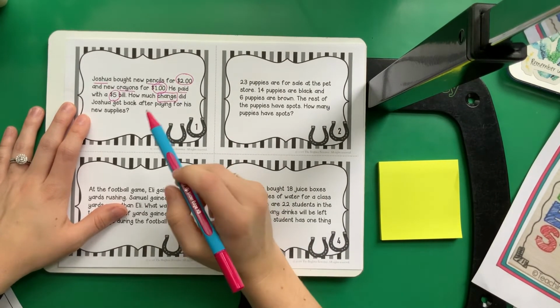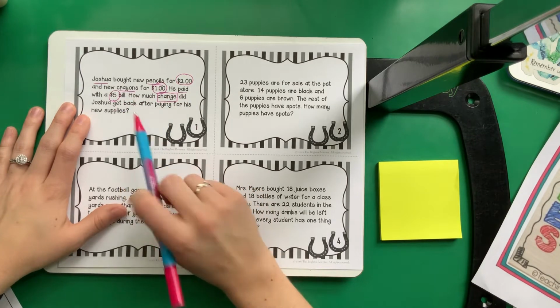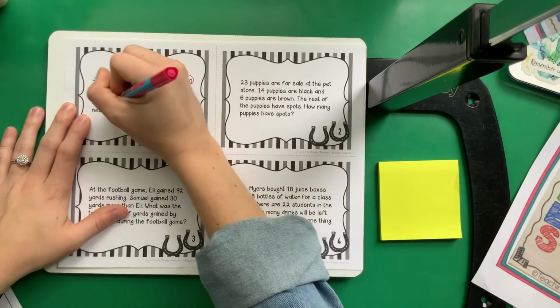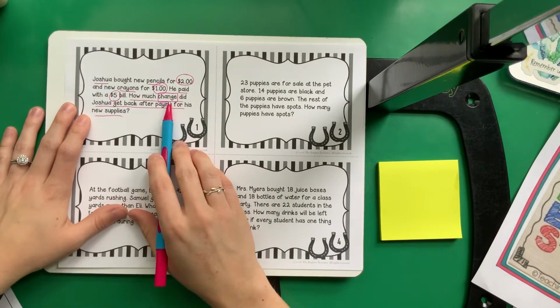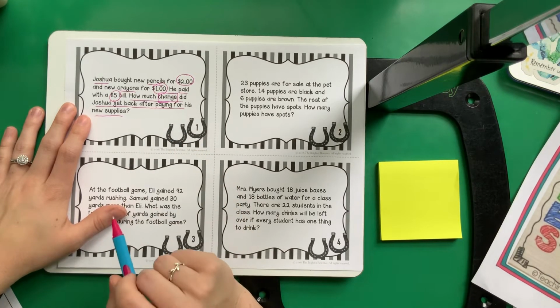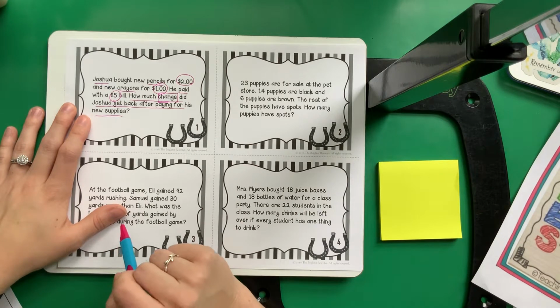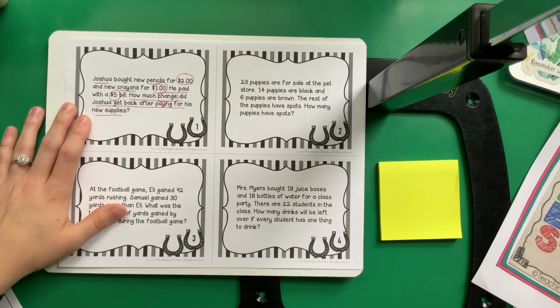So what I've done here is I circled the numbers, underlined the question, and boxed my keyword, and there isn't any extra information that I don't need here. So now it's time to solve by showing my work. First of all, he bought two things, so what should I do with that information? Well, I should figure out how much he spent first.